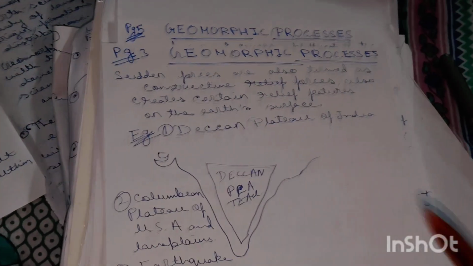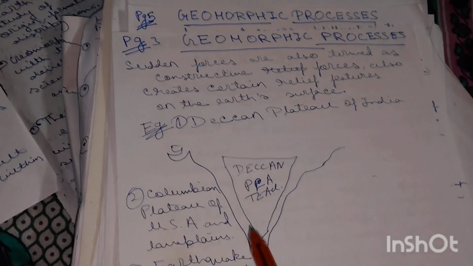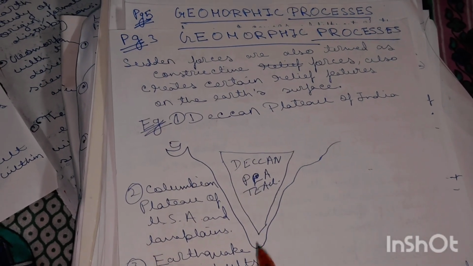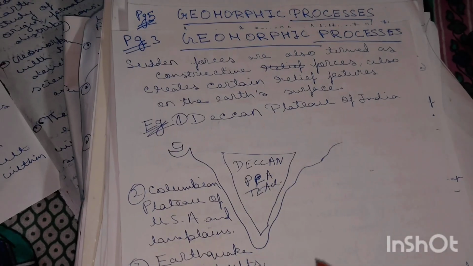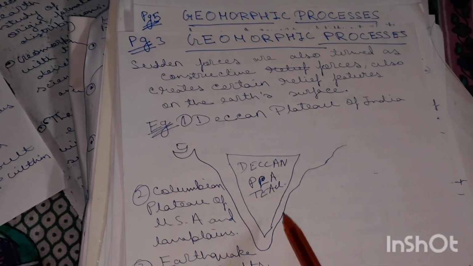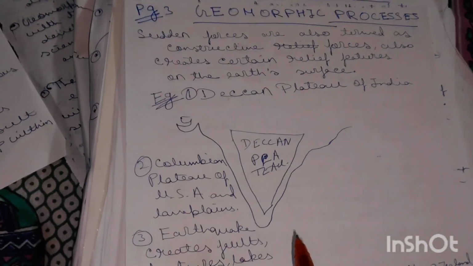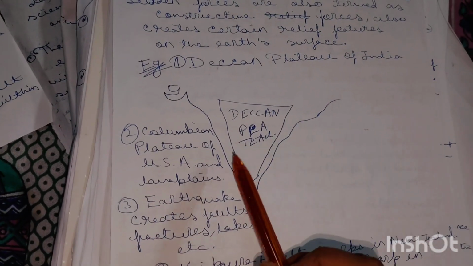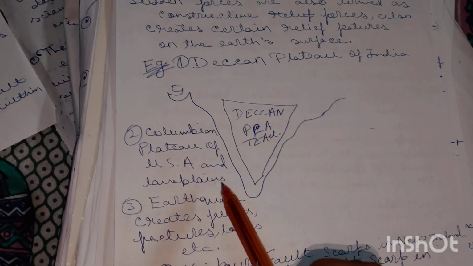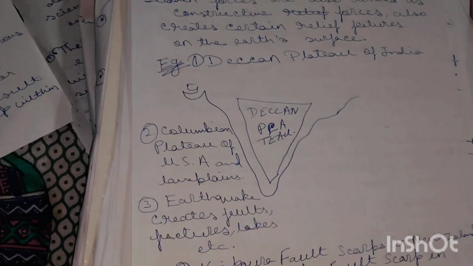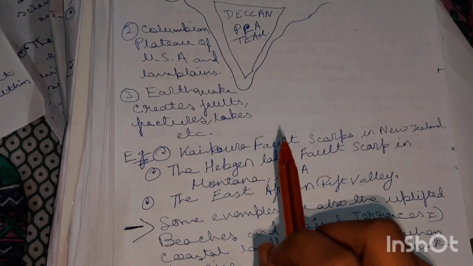If we take the example of the Deccan Plateau in peninsular India, it has been created due to volcanic eruptions. It is lava; the land is created. The peninsular part of India is created by the deposition of lava. Another example is the Columbia Plateau of the USA, which also has been created due to lava.